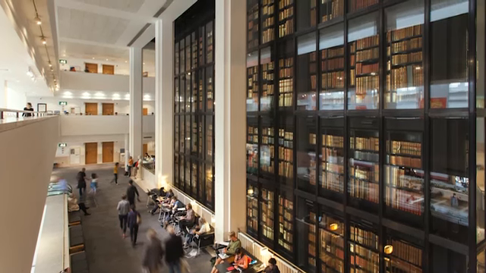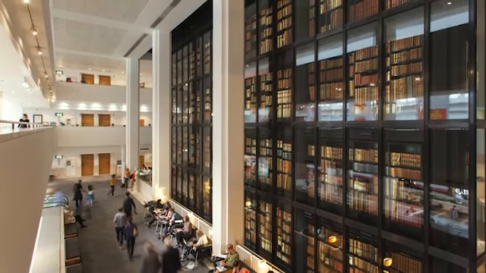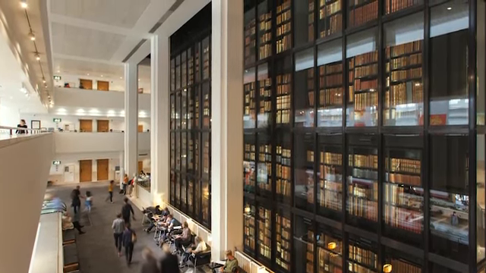And there is a building within a building made of glass, about 5 or 6 stories in height, displaying all of these magnificent volumes. And scholars can still borrow them today.